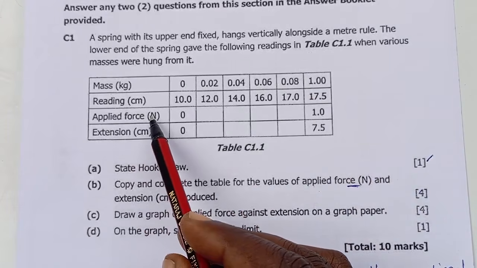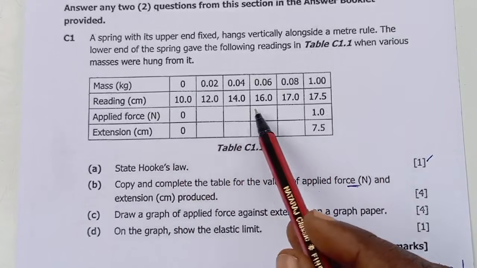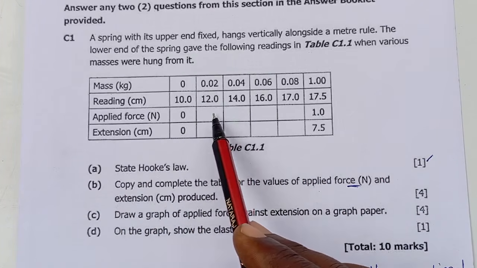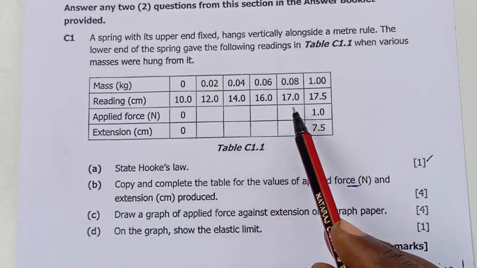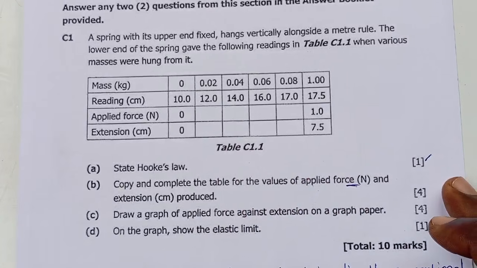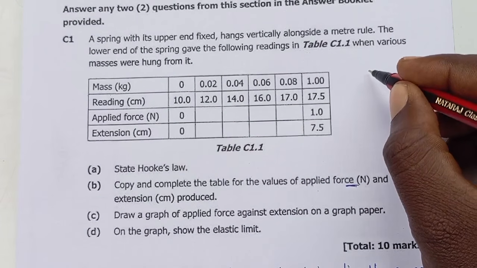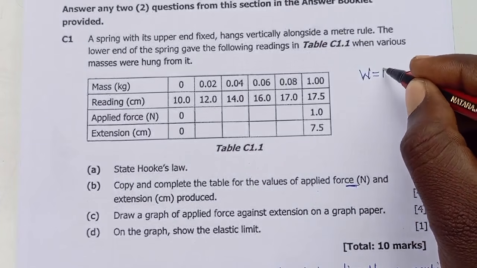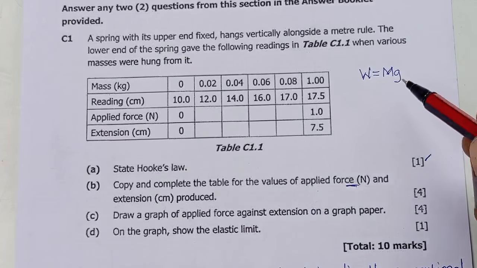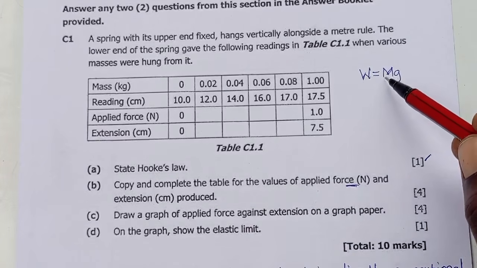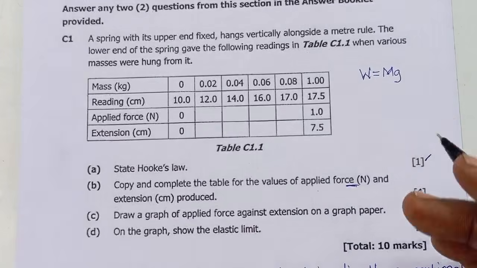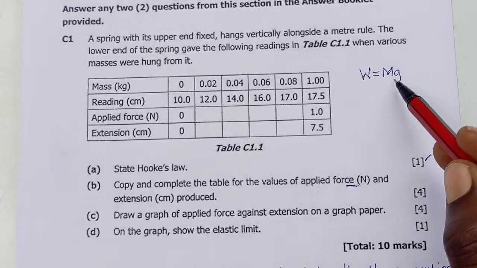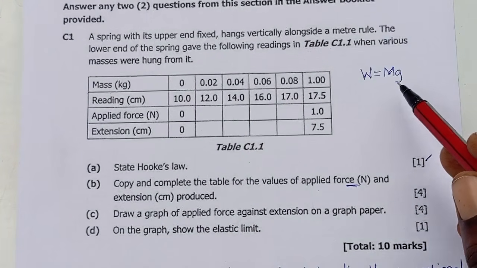As you can see, this row that is here, this is a row for what? We are given applied force. So we need to find the force that is here, force that is there, force that is there, and the force that is there. How do we find the force? You need to know that force has a certain relationship with weight, where we know that weight is the pull of gravity on an object, where we say weight is equal to mass times acceleration. This acceleration is due to gravity. So you can put A or G there, there's no problem.